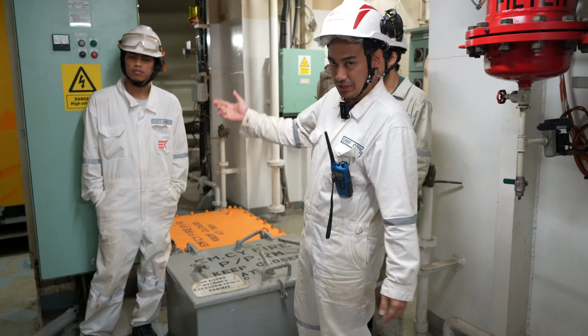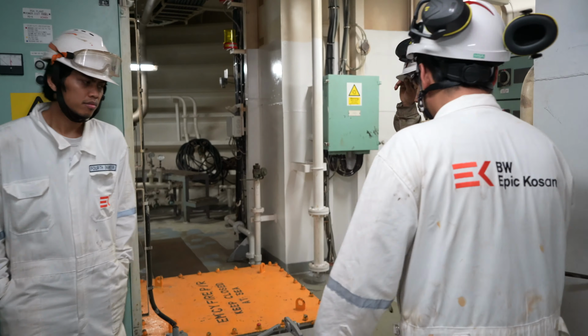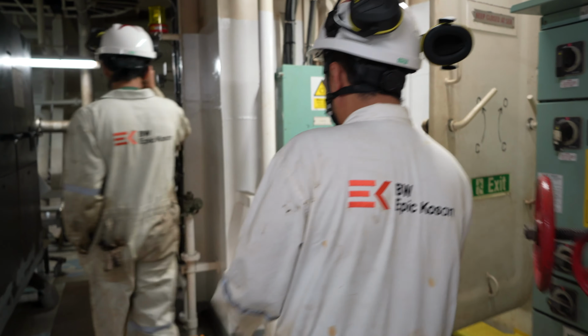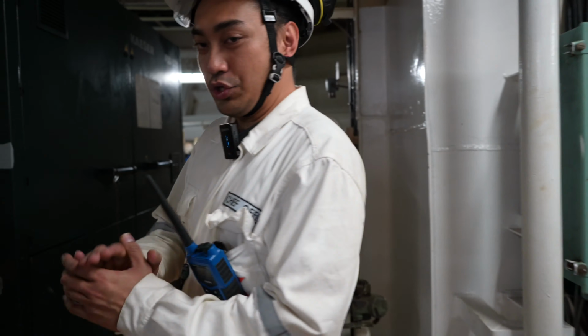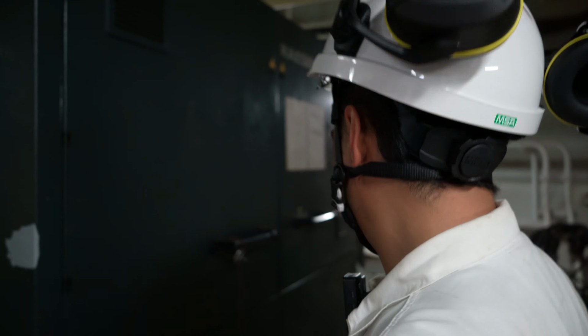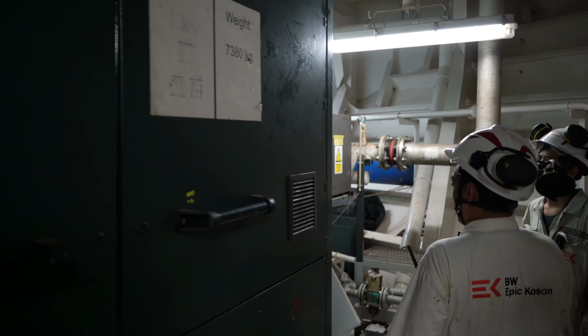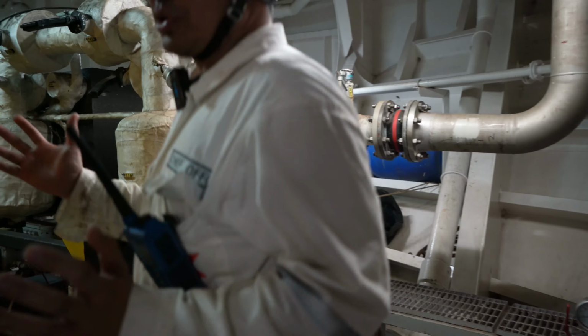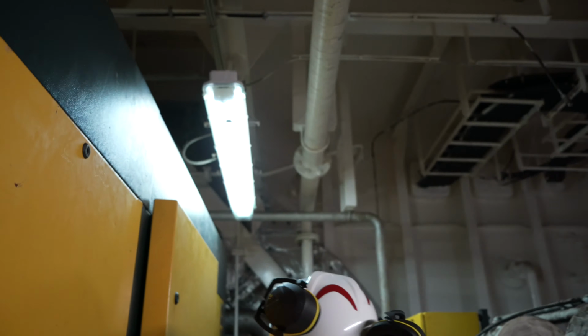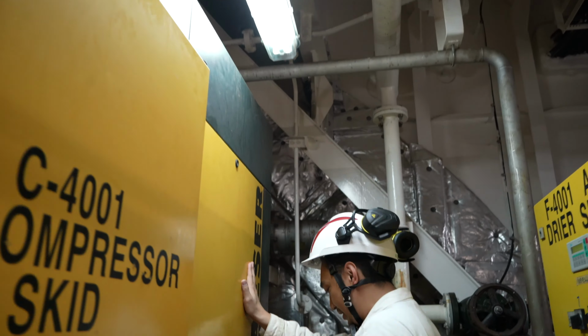So we're going to start first with the air compressor. Ensure that we already have the fan, correct? Now all the atmospheric air in the space will be suctioned here in the air intake.